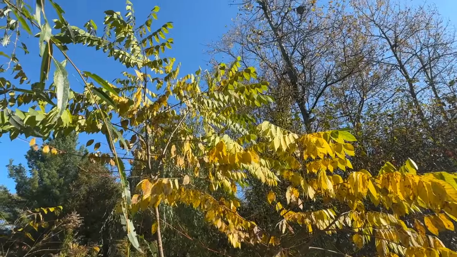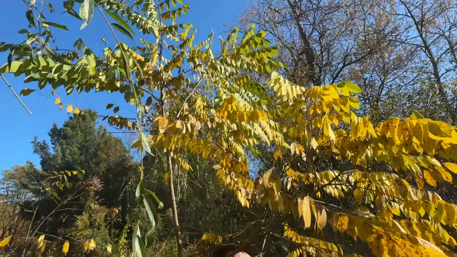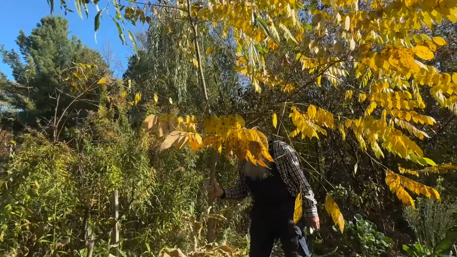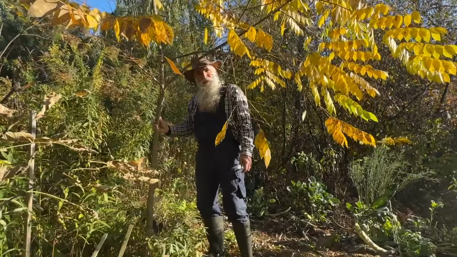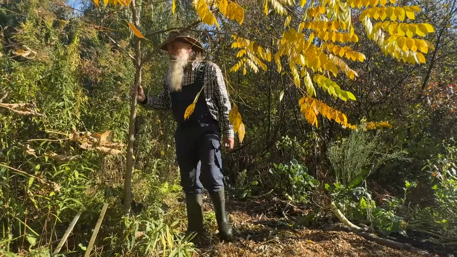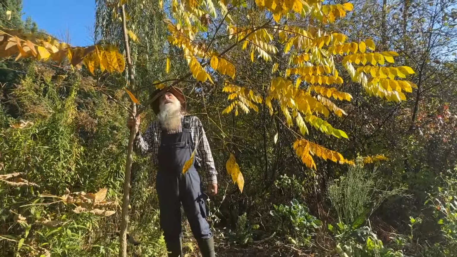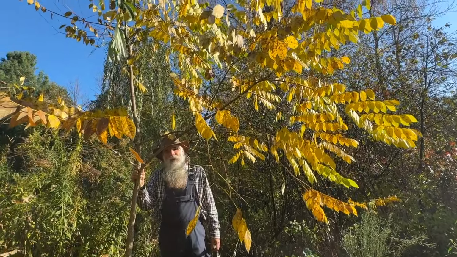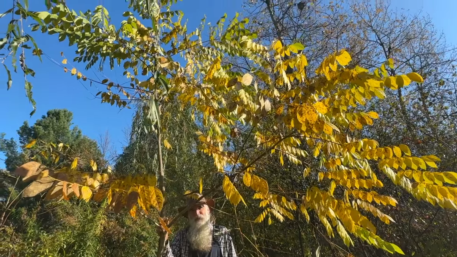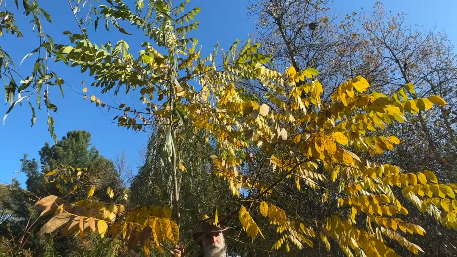So I'm really happy about this Kentucky coffee tree because I planted it in 2020 and it's getting quite big. I've got two others on the land here that I've planted, but I can't wait till we get our first pod so that I can plant the seeds that we're growing here and plant a whole lot more.